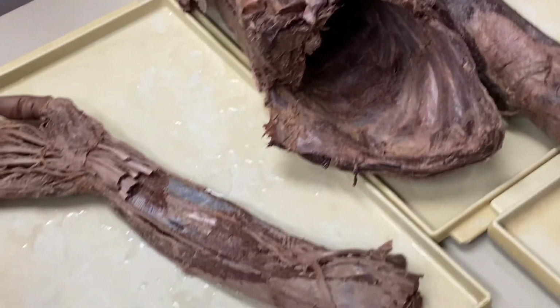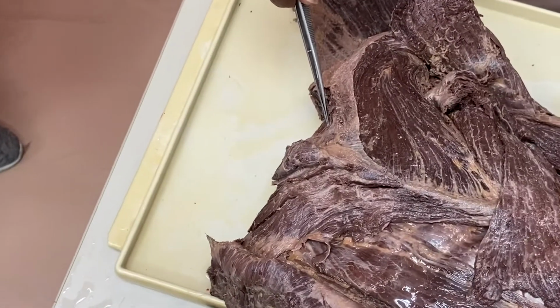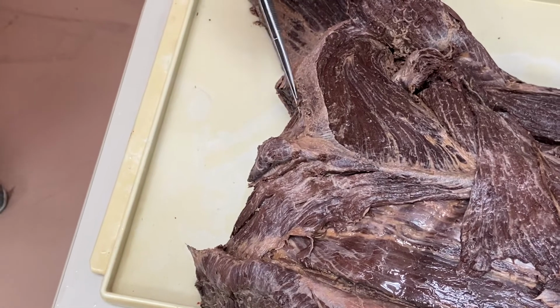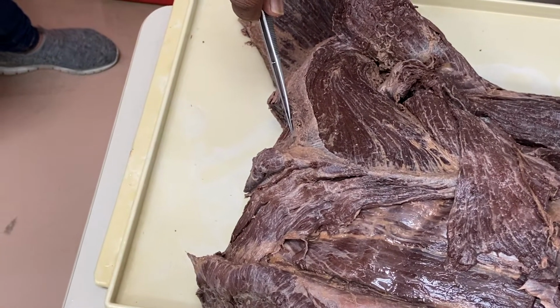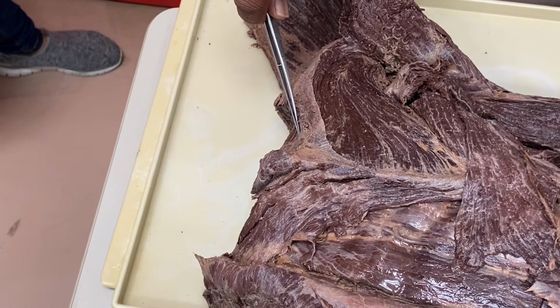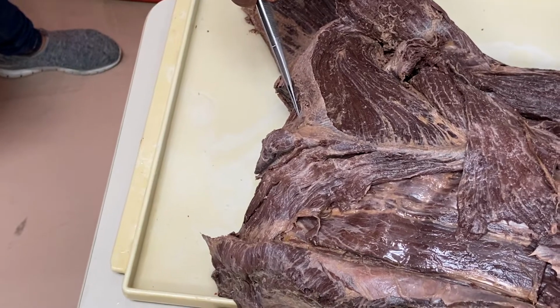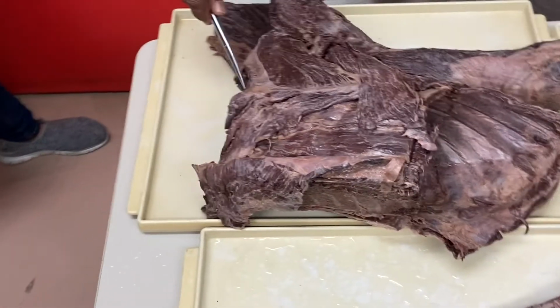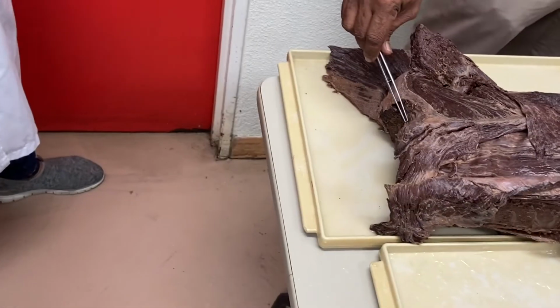This is the supraspinatus muscle. It is supplied by the suprascapular nerve and brings about initial abduction, 0 to 15 degrees of abduction. Did you see the muscle? Please give way for 0 to 15 degrees of abduction. Okay, 0 to 15 degrees of abduction.